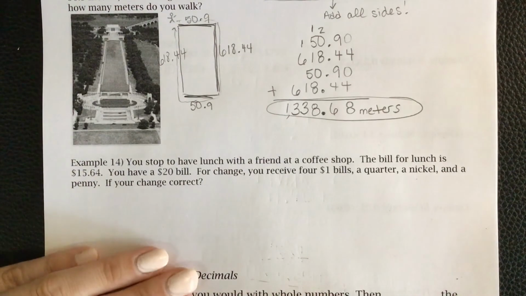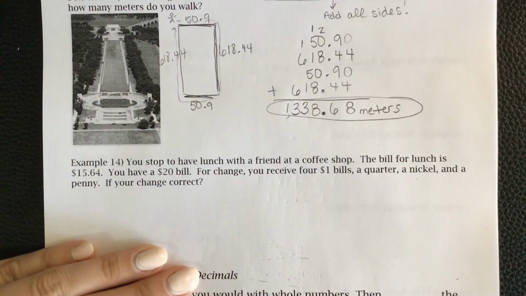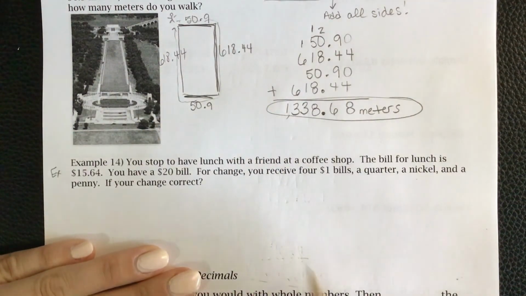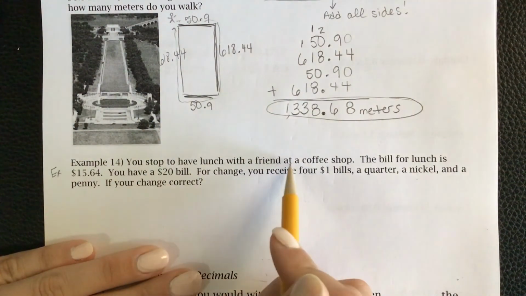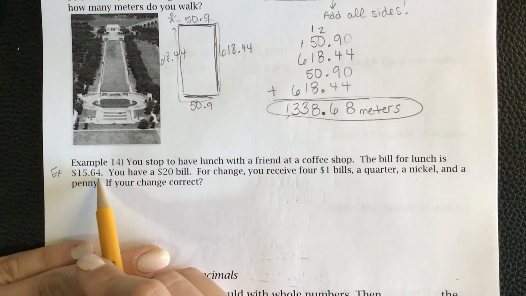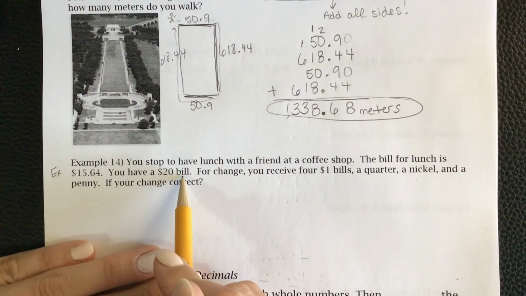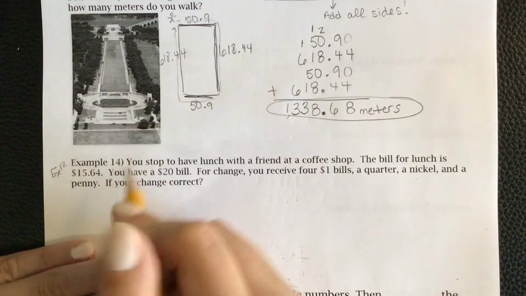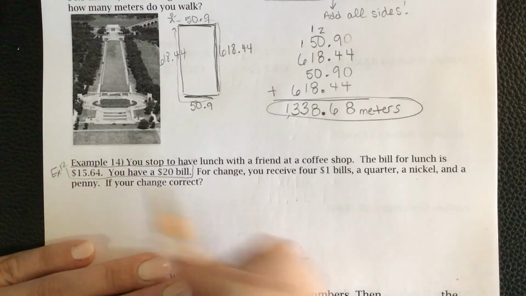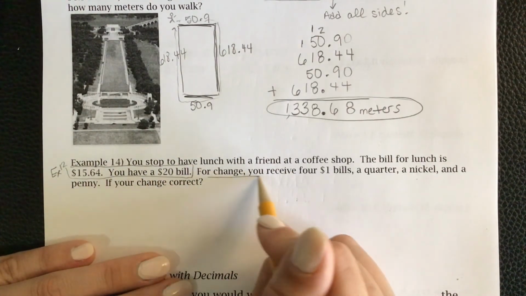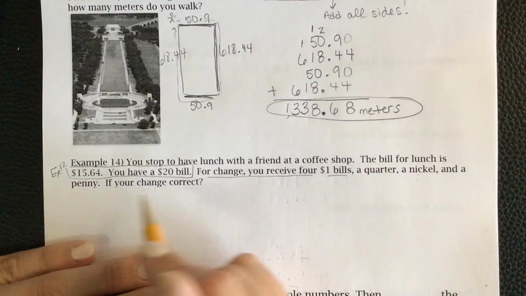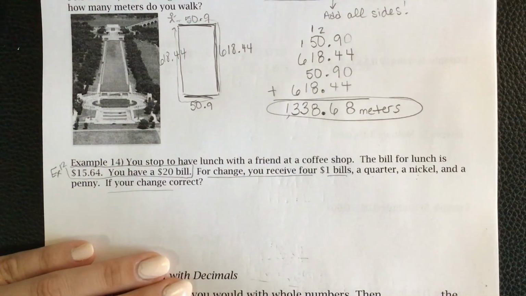Here's another problem like the last one we just did in example 12. So what we did in example 12 is the beginning of what we're going to do now. You stopped to have lunch with a friend at a coffee shop. The bill for the lunch is $15.64. You have a $20 bill. So this is just like example 12 for this part right here. This is what you paid, this is how much you have. For change, you receive 4 $1 bills, a quarter, a nickel, and a penny. Did you get the correct change?